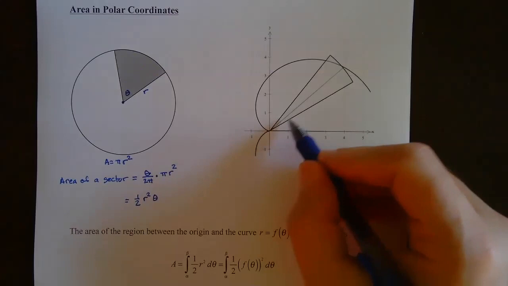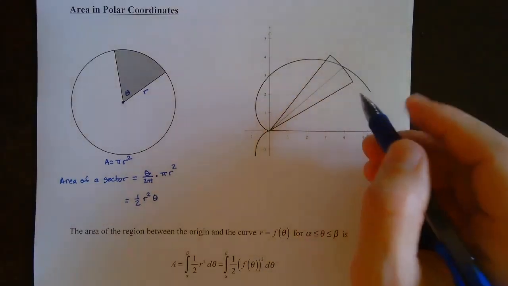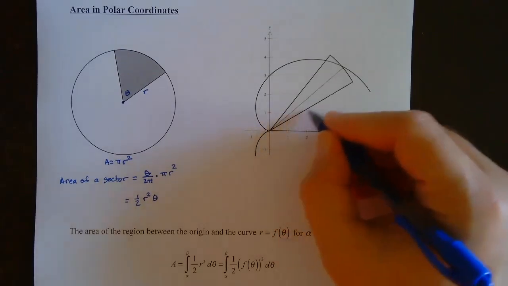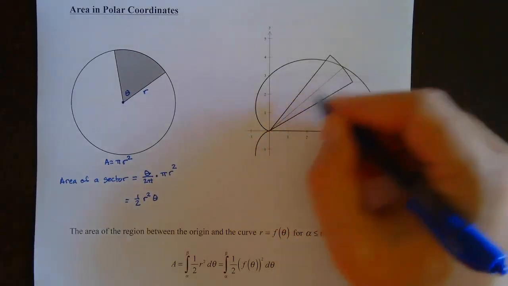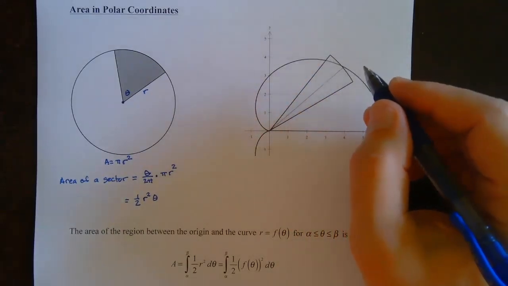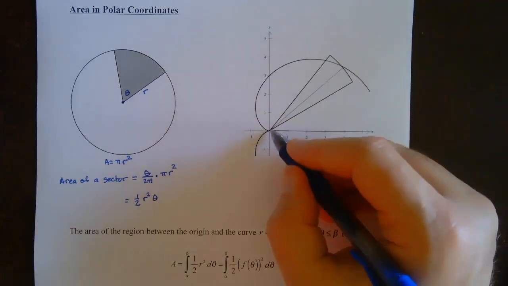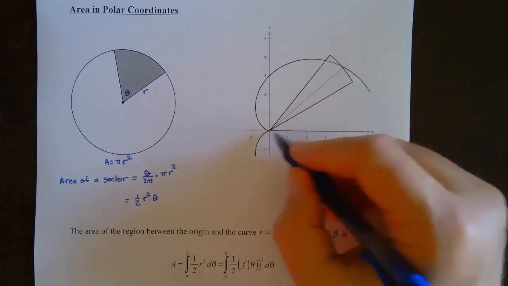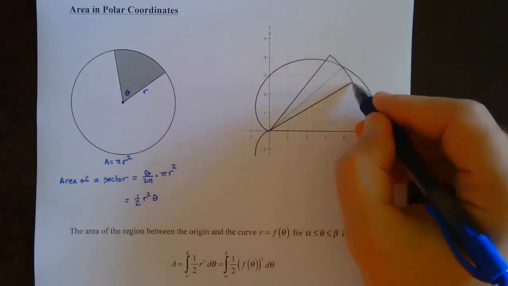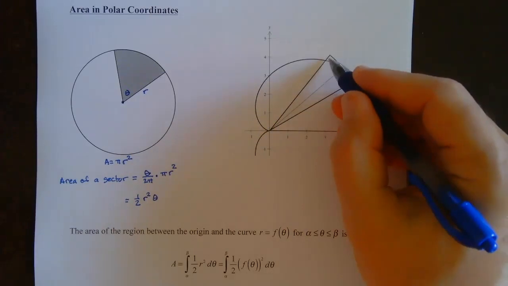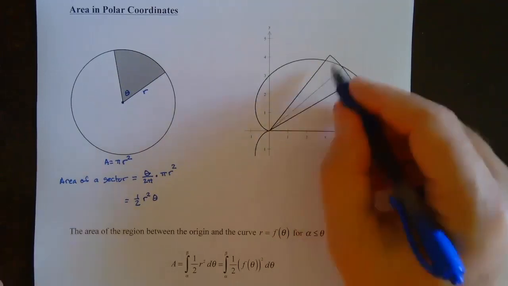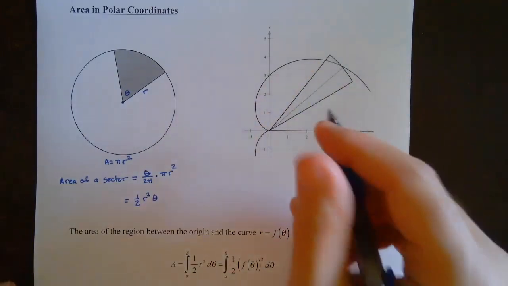So what we have here is part of a sector, right? And this sector would have a radius, a radius, and a radius. So this is analogous to rectangles, and this would be equivalent to the heights of our rectangles. So this would be the right side of a rectangle, and the left side of a rectangle, but they all come in polar. Instead of being a rectangle, it's a sector.